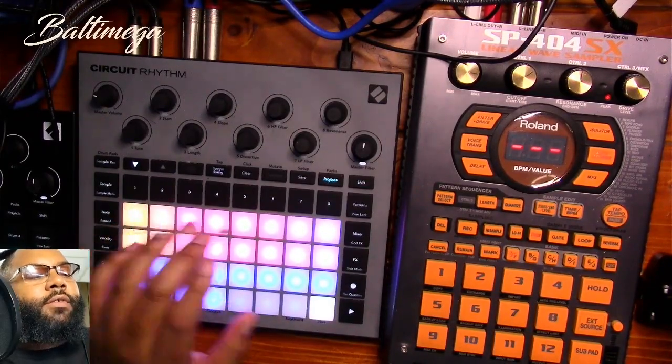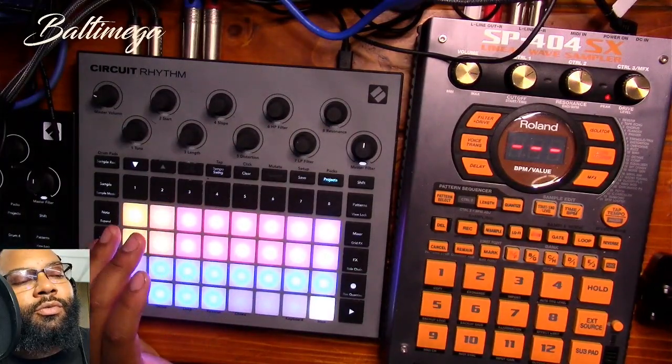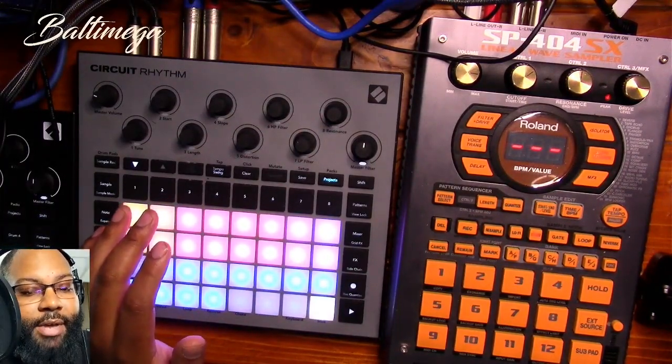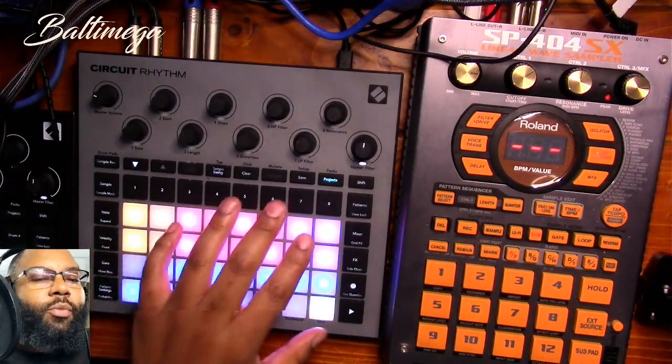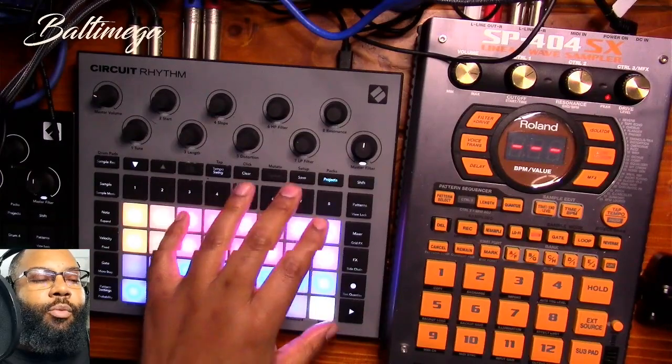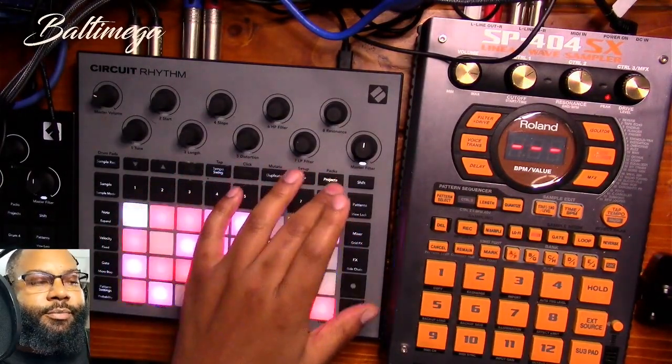Now, even though you have 32 gigabytes of storage on the Rhythm, you can't just record as long as you want onto a pad. Basically the way the storage is broken up is into packs and projects.